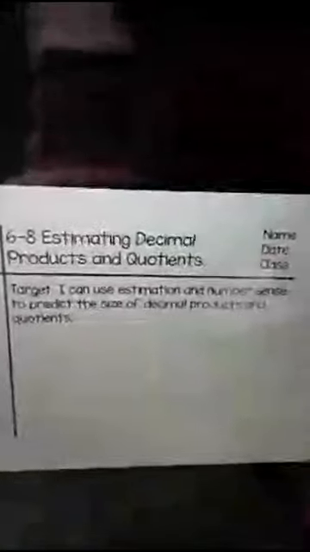Today's lesson is 6-8, estimating decimal products and quotients. We're going to use estimation and number sense to predict the size of the decimal products and quotients. Based on our estimations, we can figure out where the decimal will go. At this point, we know that 2.4 times 1 is still 2.4. So will 2.4 times 1.8 be greater than or less than that original 2.4? I still have 2.4, but now instead of times 1, I'm going times 1.8. Will my answer be bigger or smaller?